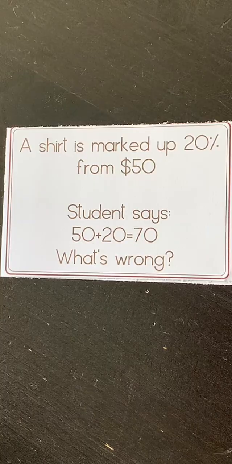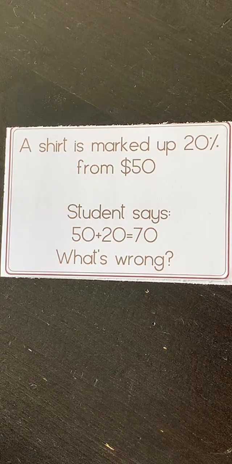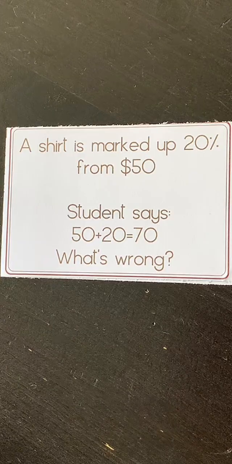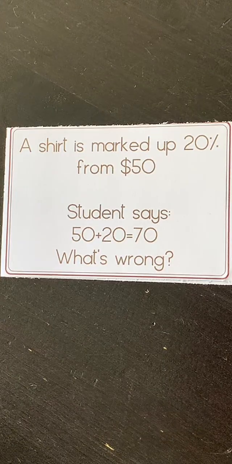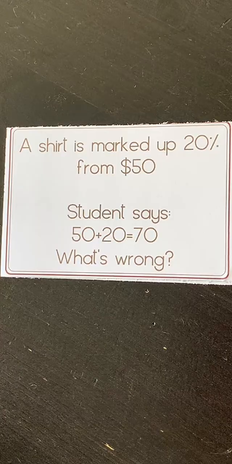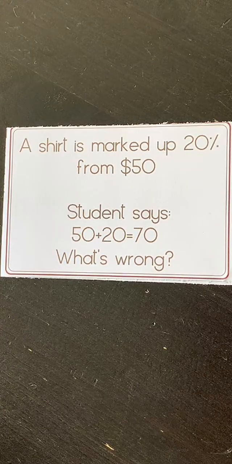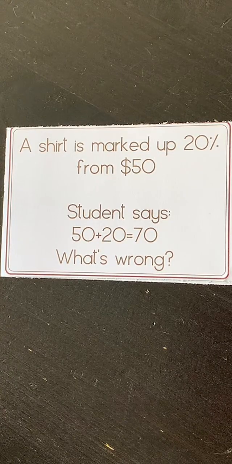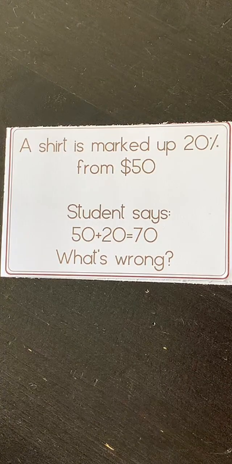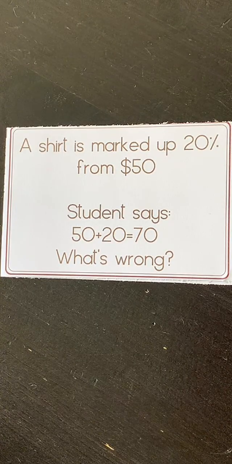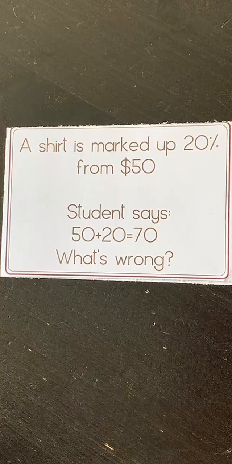20% of 50, you've got to multiply by 1.2. Okay, 0.20 times 50. Okay, you're saying it is 60. Okay, got it, the markup is $10. Good. That's it.